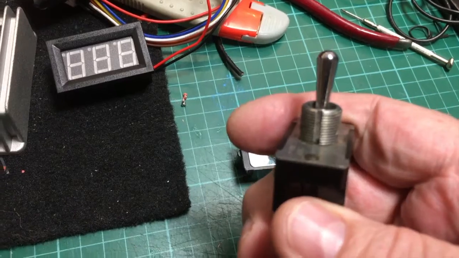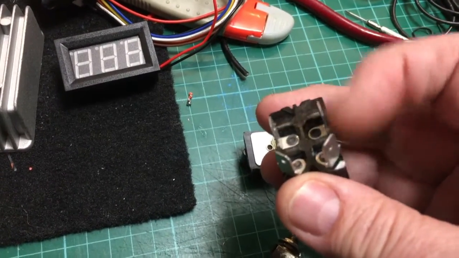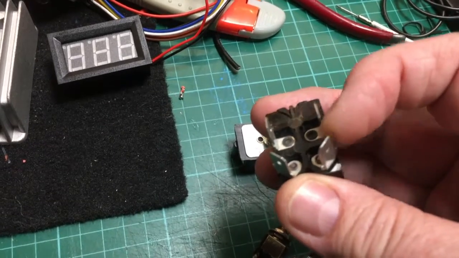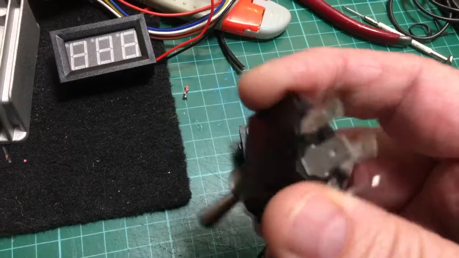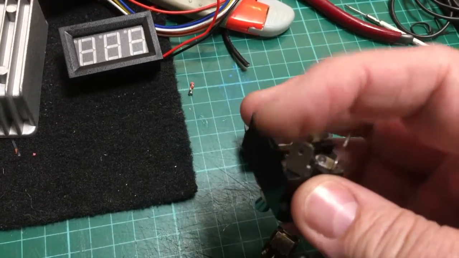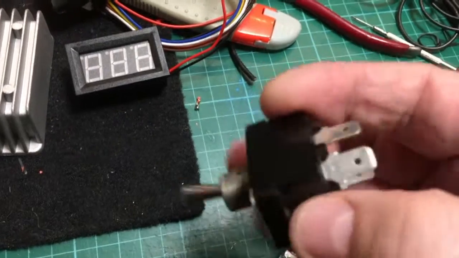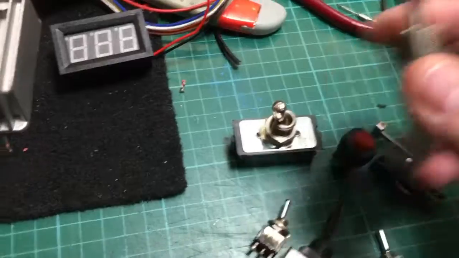with a single throw. And what that means is these are recognized or called poles. So that's 2 pole, single throw. So it's 1 switch but 2 switches inside. So that's double pole, single throw.